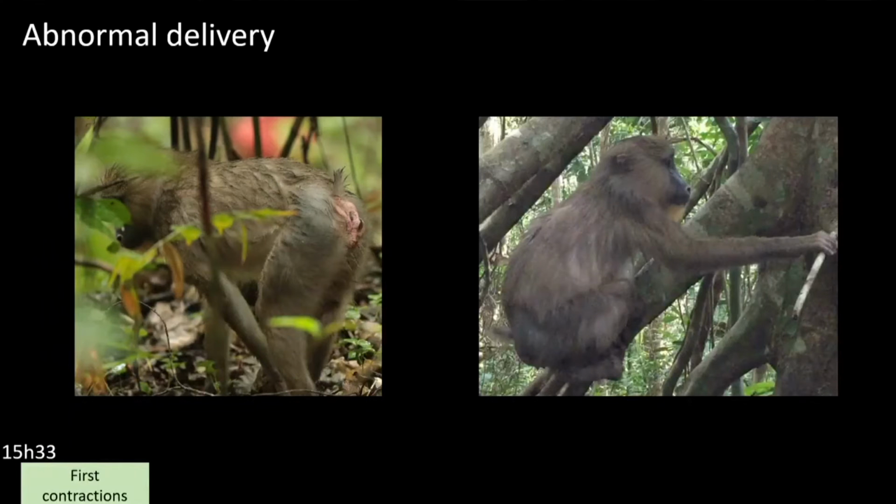We didn't see her again until later in the afternoon, and at this moment it was like confirmation that she was going to have her baby, because she was having contractions, and the liquid that was being expelled this time was already reddish. So we believe that was already blood.